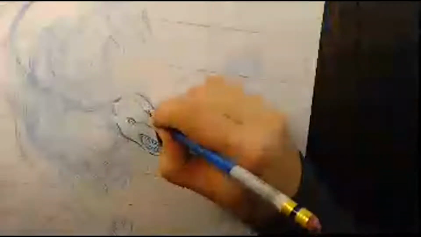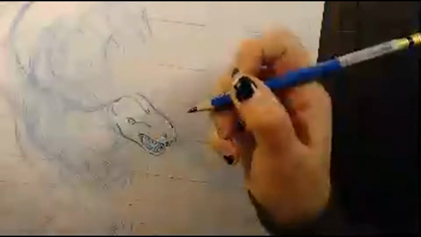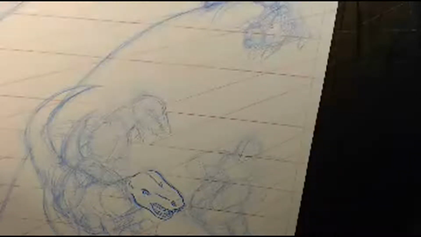It's an angry dinosaur face. I drew that little line because he has a little row of spikes. Oh my, my pencil's getting awful. So, one second. Oh, and then I broke it. And then it got stuck in the pencil sharpener. Oh my gosh.